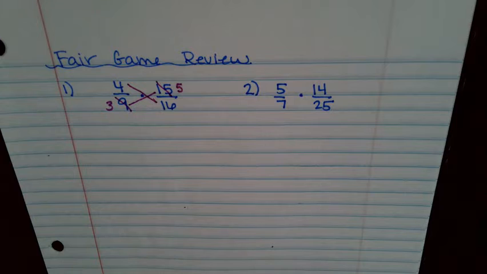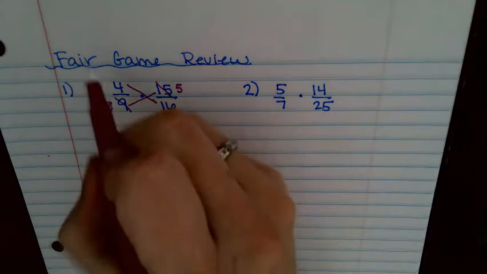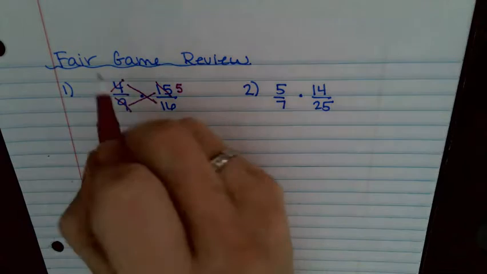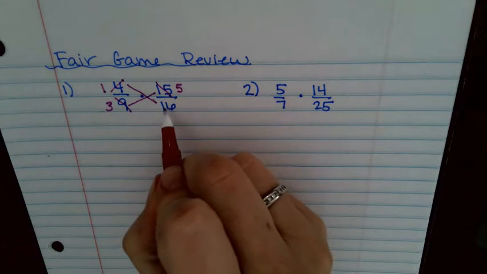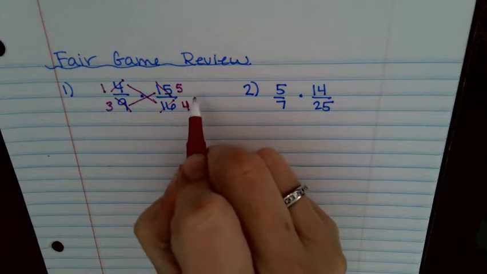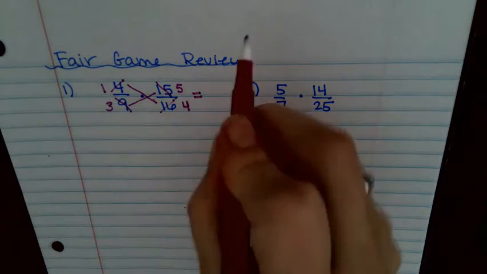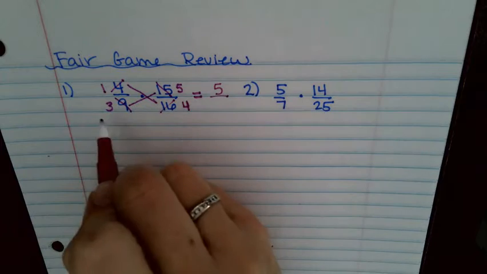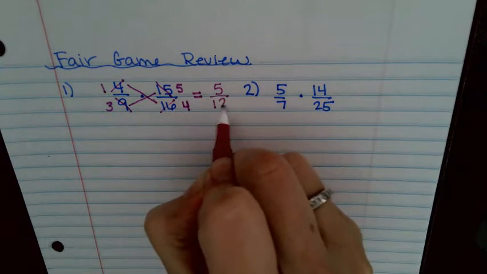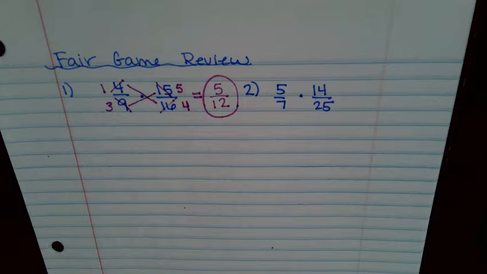4 and 16 share a common factor of 2 and 4. I'm going to divide 4 by 4 and get 1. And I'm going to divide 16 by 4 and get 4. So now notice when I multiply straight across, I'm multiplying 1 times 5 equals 5, and 3 times 4 equals 12. And this is just simplifying before I multiply.